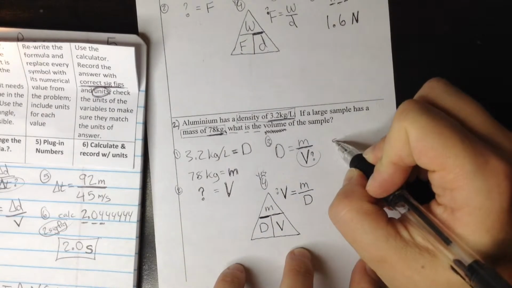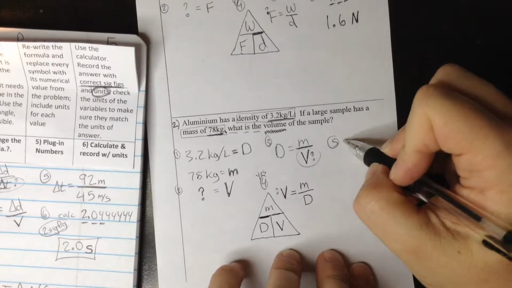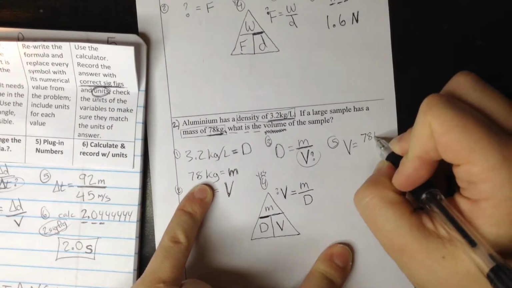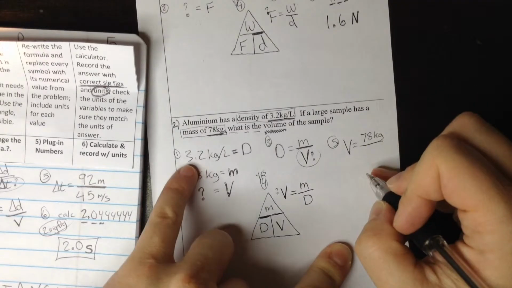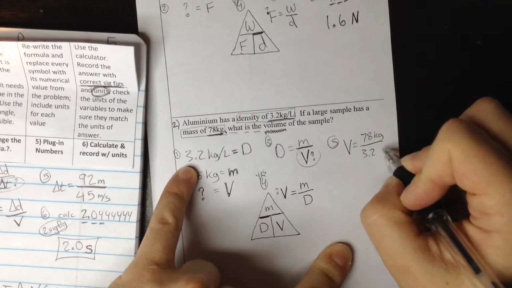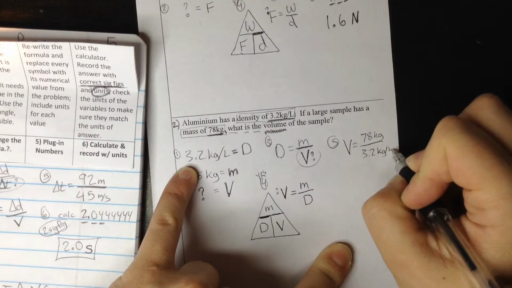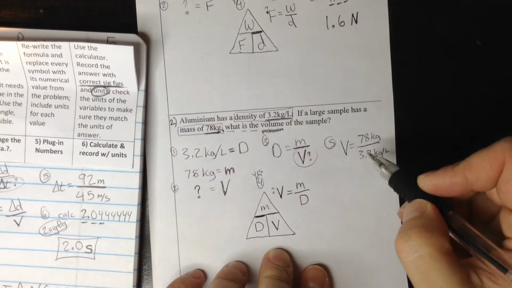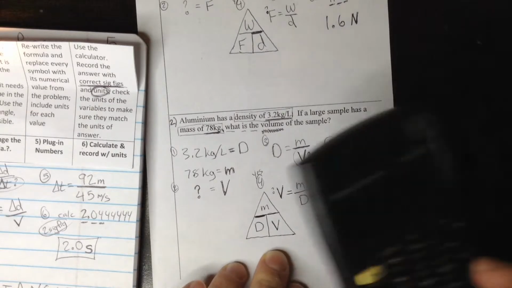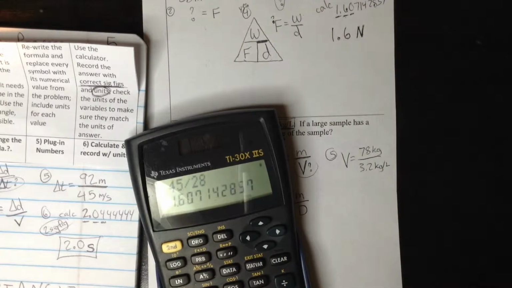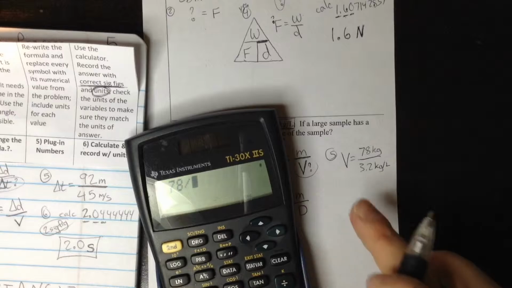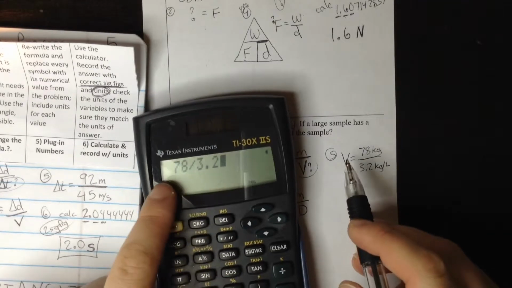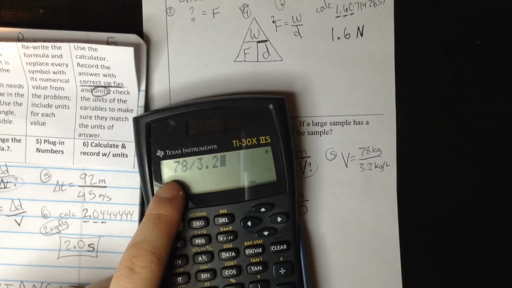Okay? So step number 5, plug in the numbers. V equals M, which is 78 kilograms, over D, which is 3.2 kilograms per liter. Okay? These two are being divided. So get your calculator. Divide 78 by 3.2. You know exactly which number is going on top when you divide them, what order to put them in.